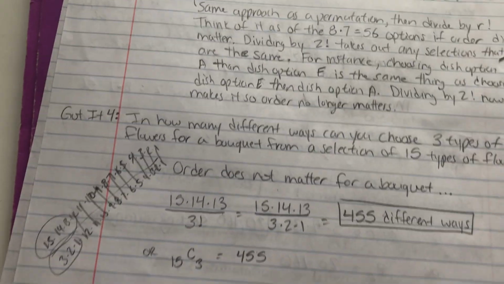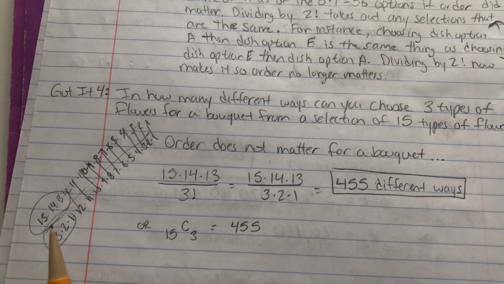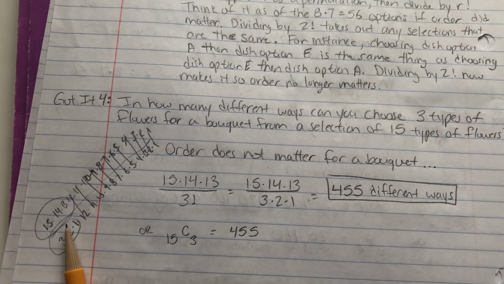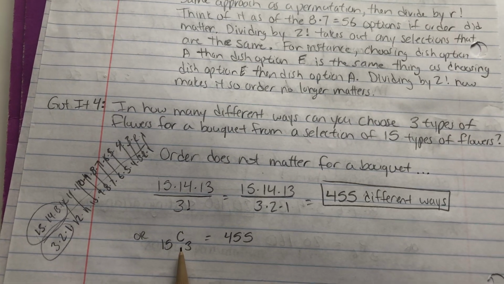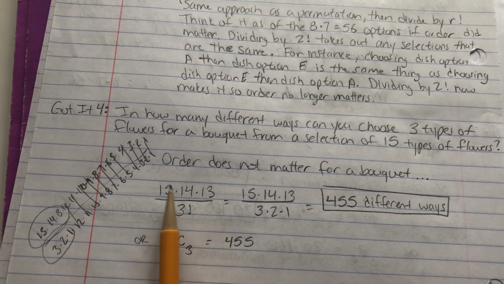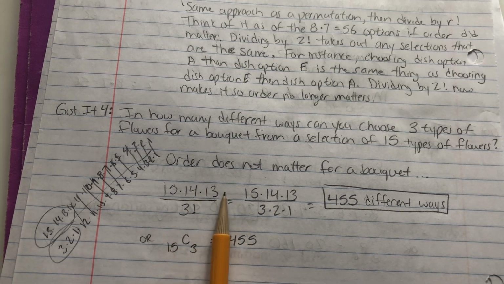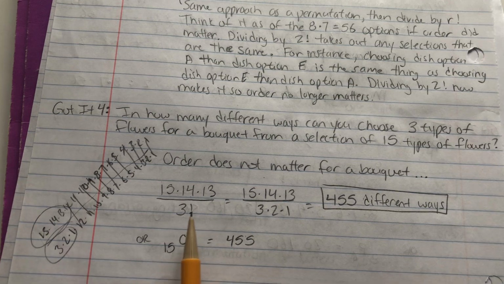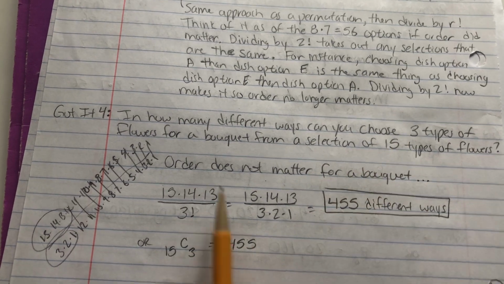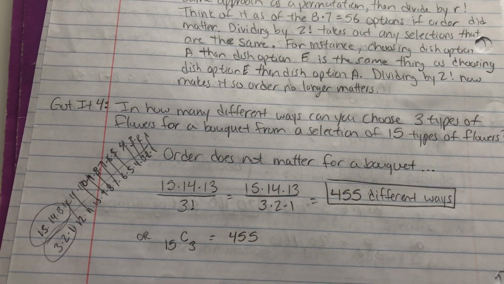So it just kind of depends. Whatever's most comfortable for you. If this is more comfortable, write it out. If you have a button and you can figure out how to use it, use it. Okay, or you can do, we have 15 options, choose 3 of them, divide by the 3 potential repeats of having them. I mean, it's always going to be dividing by that smaller number. We'd end up with 455 different ways.